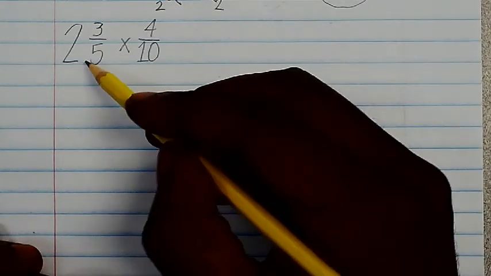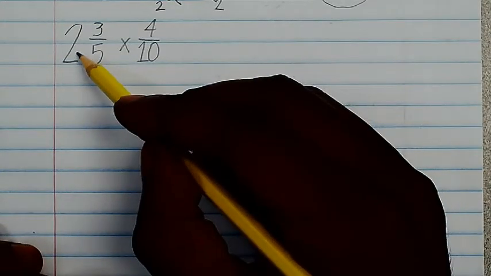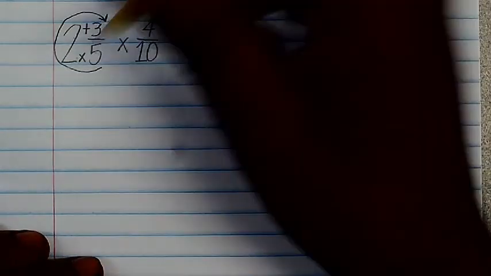Of course, I have to change this mixed number to an improper fraction. So of course, in order to get that improper fraction's numerator, I have to multiply the denominator times the whole number and then add the numerator. All right, using the big C. And that's how I label it. Multiply, then add. Multiply, then add.